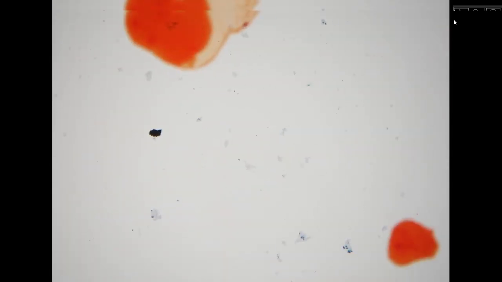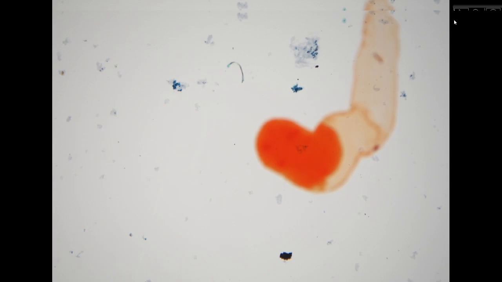This is the second specimen. In this pancreatic aspiration, the cells are pretty scant, unlike the prior case.